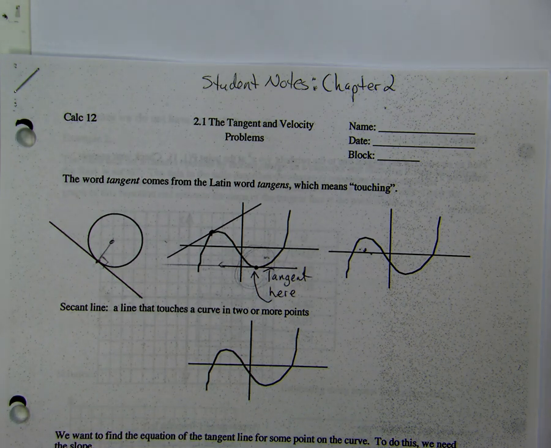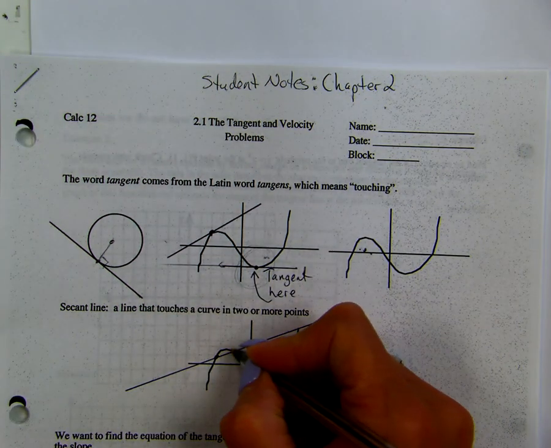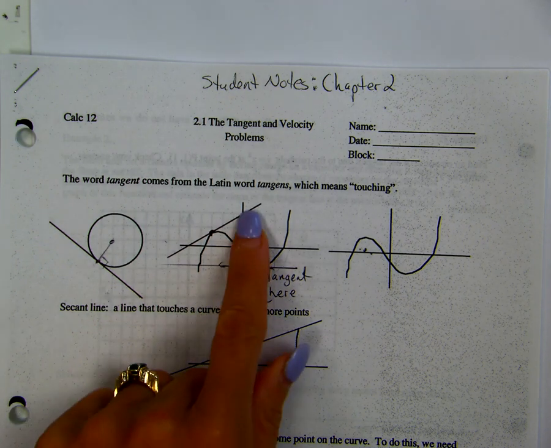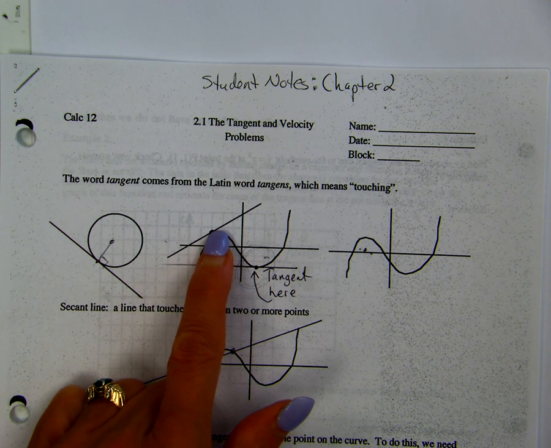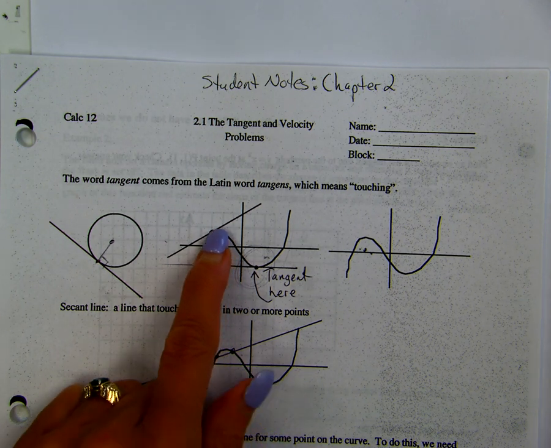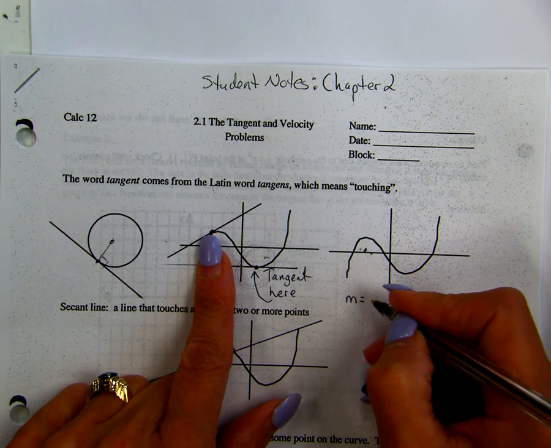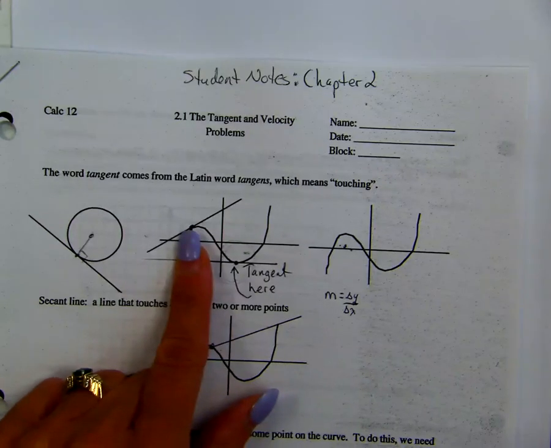Okay, when we say a line is secant, then when we have a secant line, then it cuts through the curve twice. So a line that touches the curve in 2 or more points. Okay, so we're going to, in calculus, spend a lot of time trying to find the slope of the tangent line to the curve at a point. Usually we'll have a point that's been given to us. So as you recall, when you're finding the slope of a line, you're looking for the change in y divided by the change in x, rise over run.